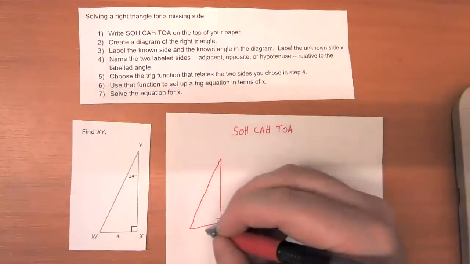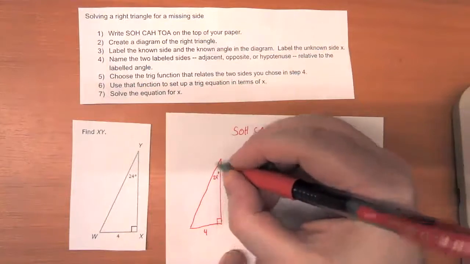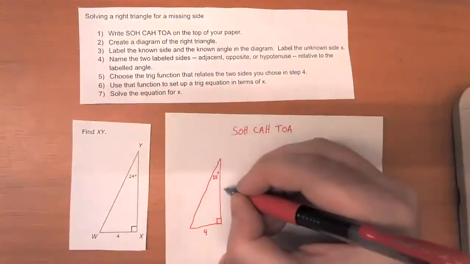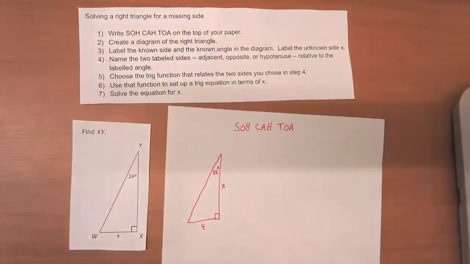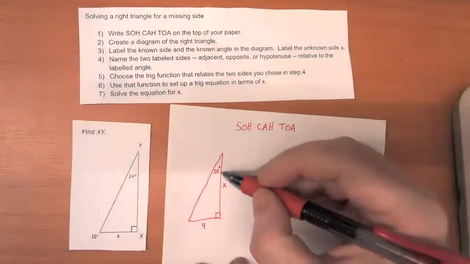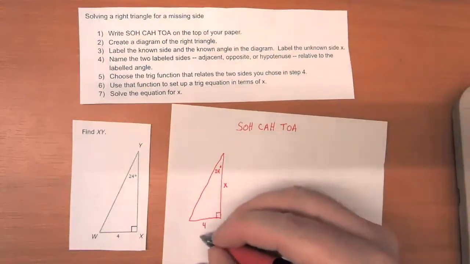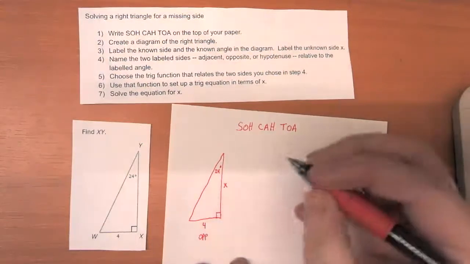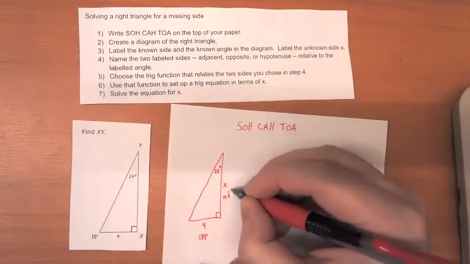Step 3, we label the side we know, the angle we know, and x, which is the side we don't know. Step 4, we're going to label the names of these two sides. So 24 degrees, this one over here is on the opposite side of that 24 degrees, and this is our other leg. This is the adjacent leg.